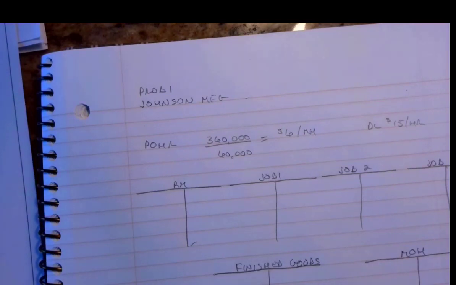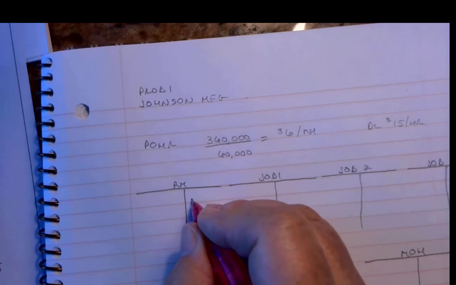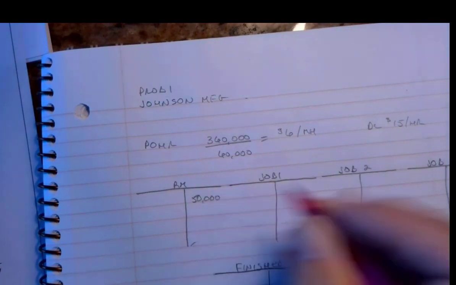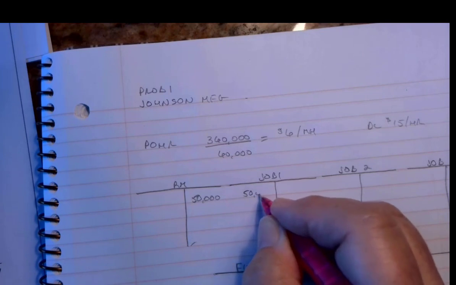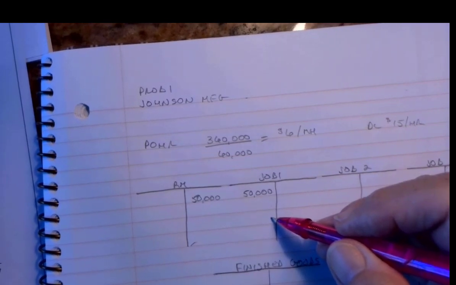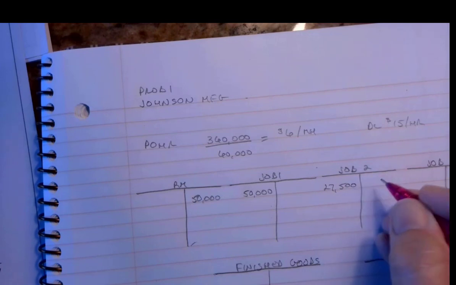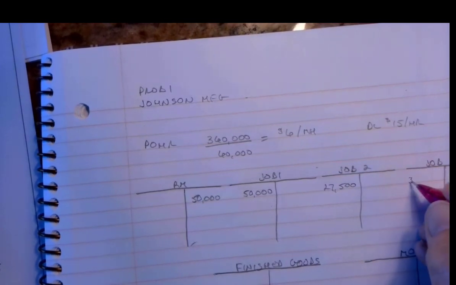That direct labor costs are $15 an hour. Actual direct labor used for each job were as follows. Okay, so we'll do labor first. Oh, the materials are down below. I'm going to move down into materials requisition for production. For job 1, I've got 50,000 coming out and going into job 1. Personally, I like to have these in order, so I've got material, labor, and overhead for each job. For job 2, it'll be $27,500, and job 3 is $30,500.